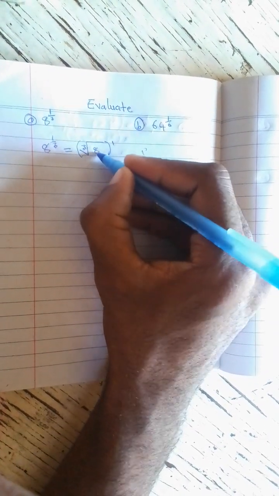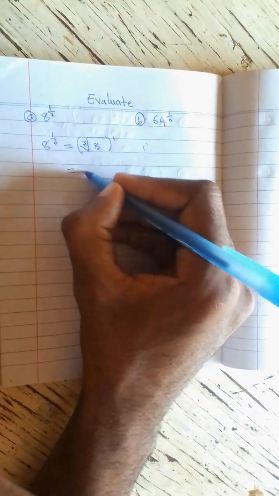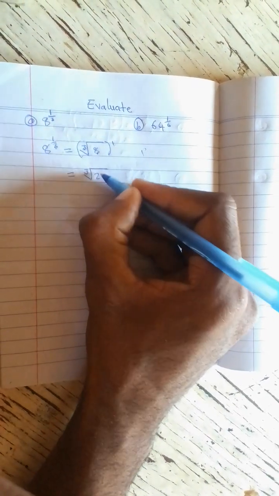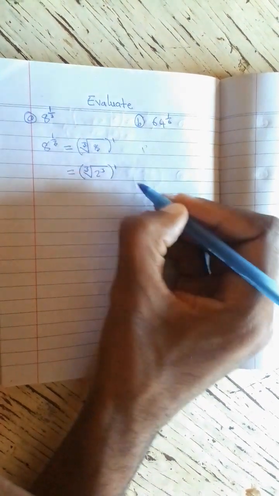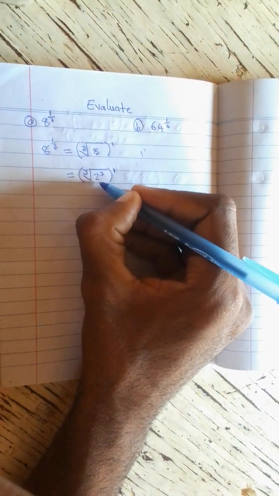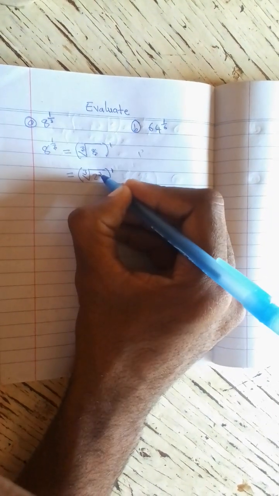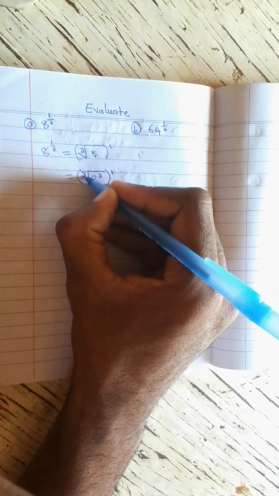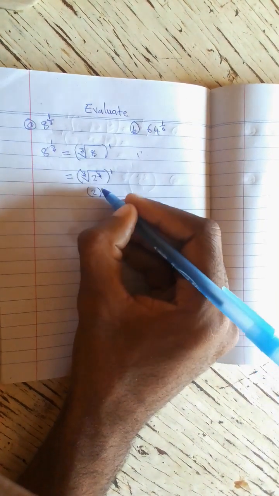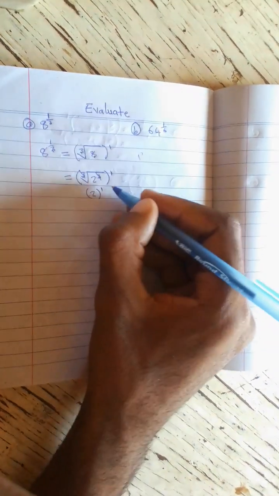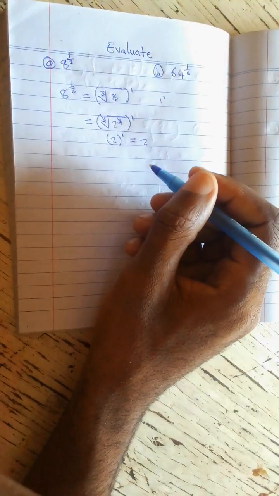So meaning we're going to replace the 8 which is inside the root here with 2 to the power 3. So the result will be 2 to the power 3. Not forgetting that the first expression had a 1/3 outside here, so we follow suit. So it means now that we have these two numbers identical, 3 and 3. So we can cancel out this and that to remain with 2 in brackets and the 1 which is outside. But 2 to the power 1 is equal to 2. That is how we do it.